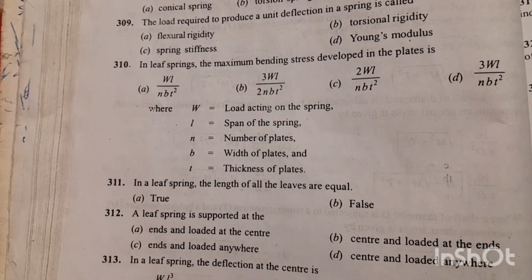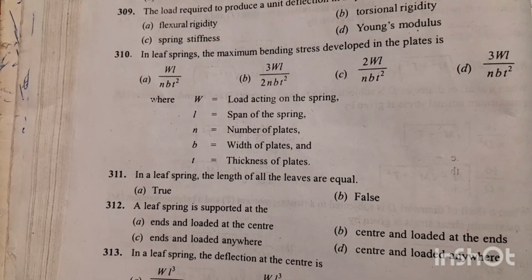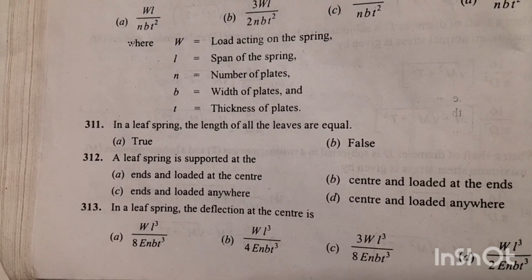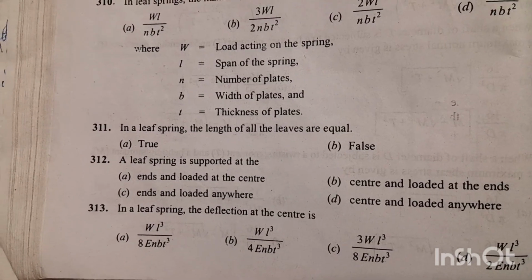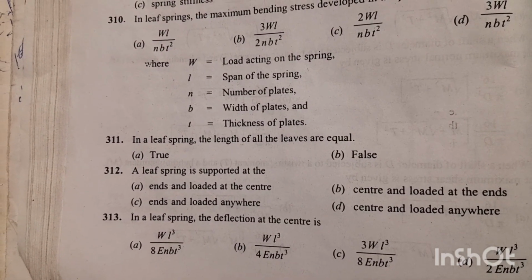Next question 311. In a leaf spring, the lengths of all the leaves are equal. No. Option B is the right answer, false. Next question 312. A leaf spring is supported at the. Option B is the right answer, supported at the center and loaded at the ends.